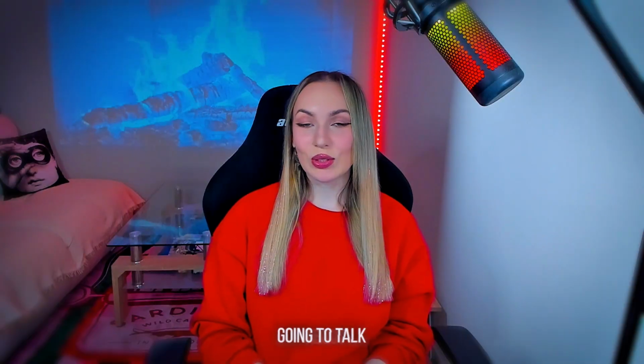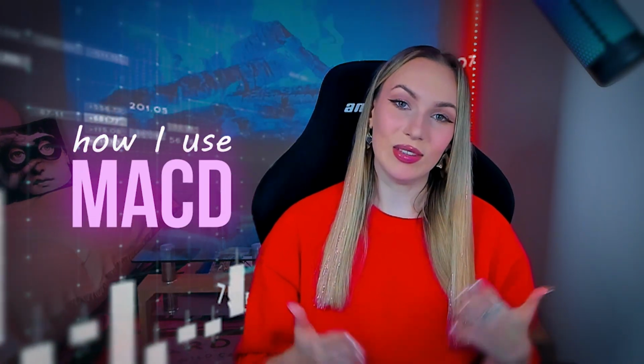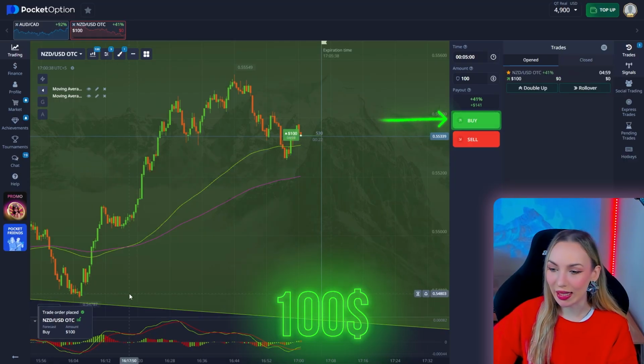Alright, today we're going to talk about how I use the MACD indicator in my trading and when it actually gives a good confirmation signal. NZD/USD is forming the signal to open the trade in the upward direction. So 5 minutes, $100, I'm in.